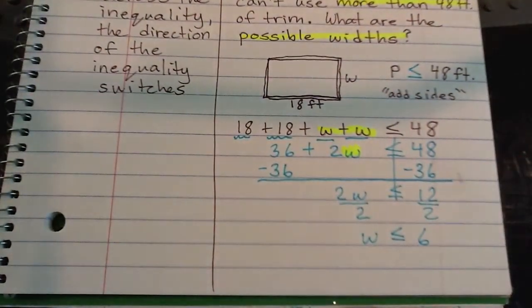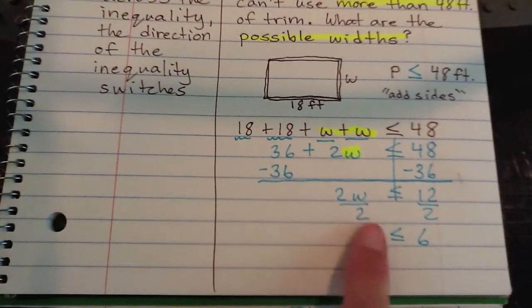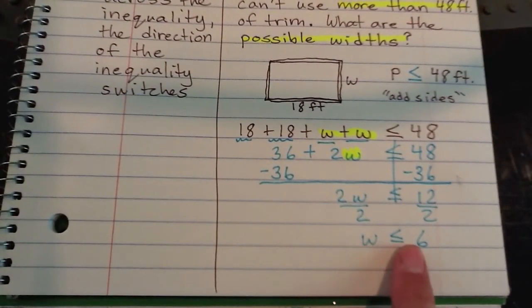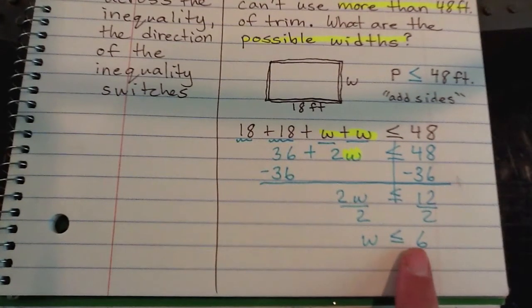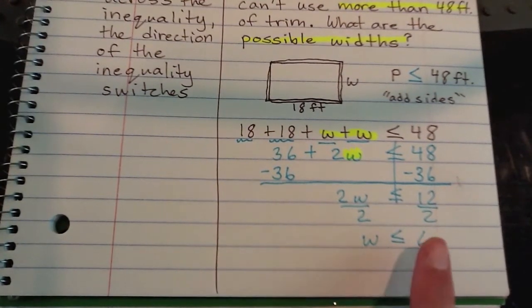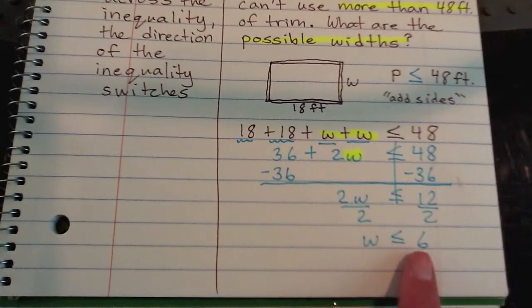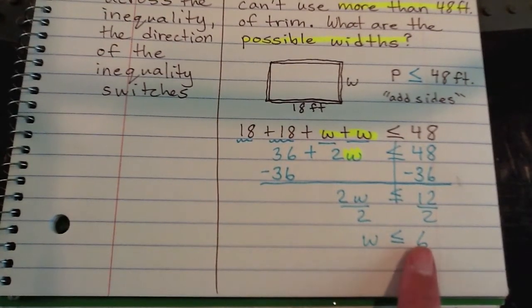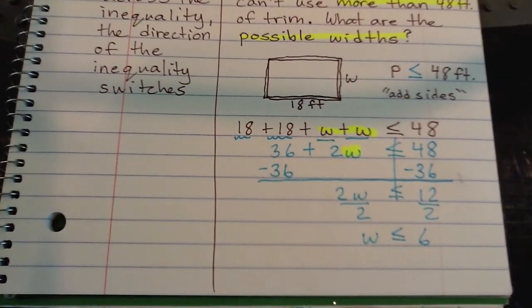And then again, you need to stop and think about, what did you just find? It's always important to answer that with what you found. And hopefully you all realize you found the width of the banner. Any width of the banner can be 6, it could be 5.5 feet, it could be 4 feet, it can be 2 feet. It can't be over 6 feet.